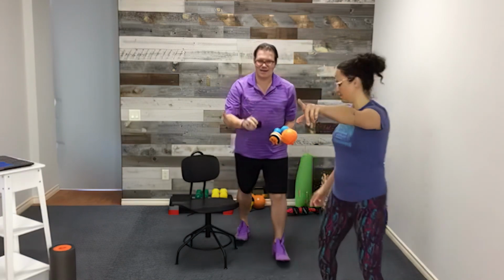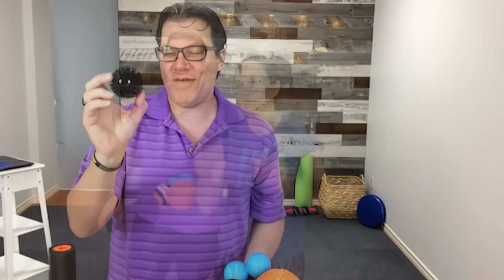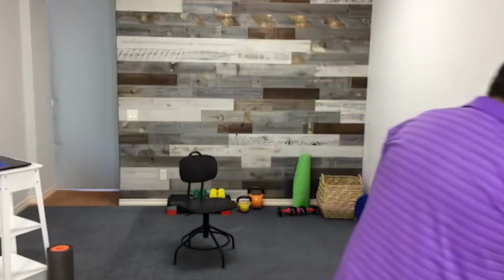You won't be able to see it, we have to come really close. We have this one, which is a knobby ball. The knobby ball helps stimulate the skin, and that's why it is knobby, to give you more feedback on things.